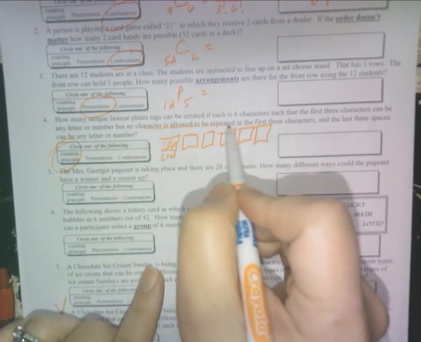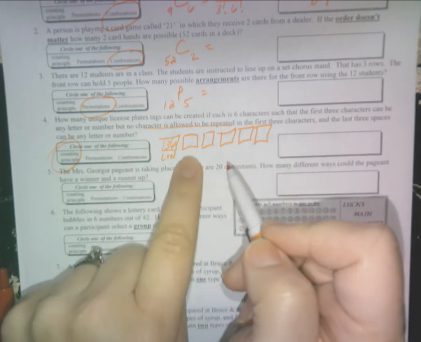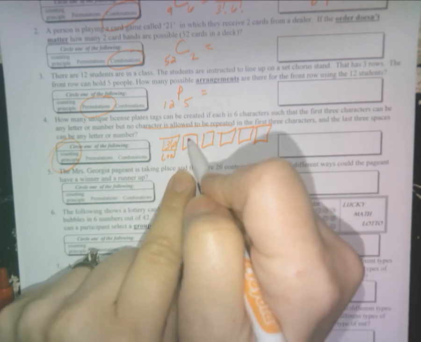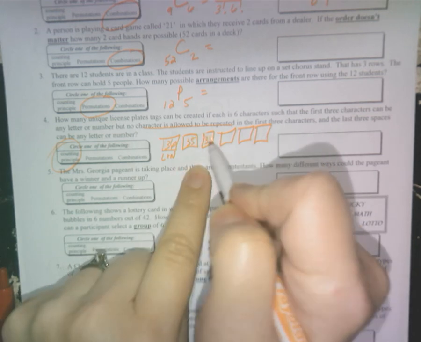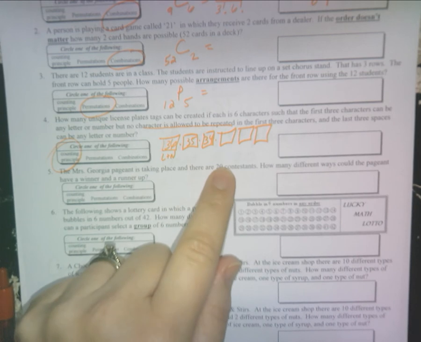Ooh. How many letters are there again? 26. How many numbers are there? 10. But start with the first one, though. 10. So how many does that make? So there's 36 possible choices of letters and numbers. Agreed? But now it does say no character is allowed to be repeated in the first 3. So then how many choices do I have here? And how many here? Okay. So we got that. Now let's go to our last 3 characters.